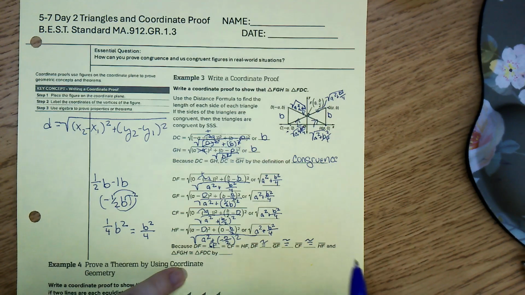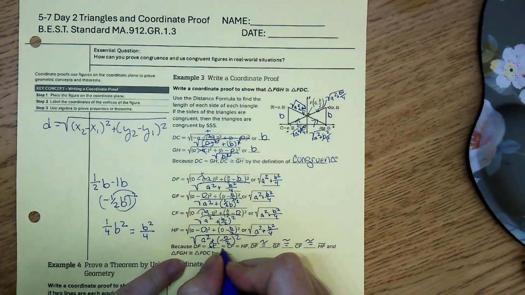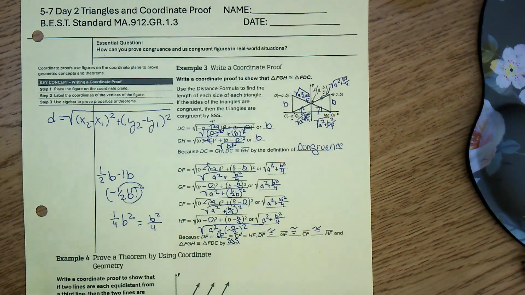So all of our sides are congruent, so our triangles are congruent via SSS. Again, conceptual. We're working with concepts here.